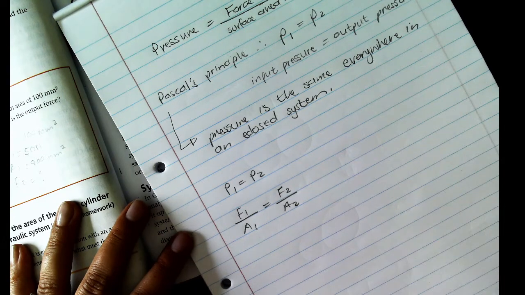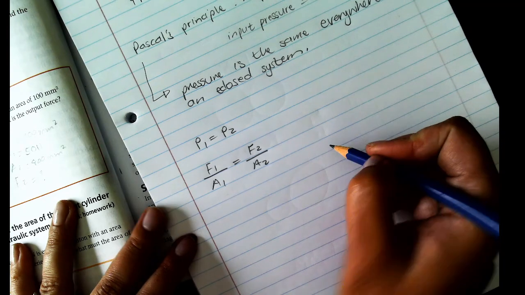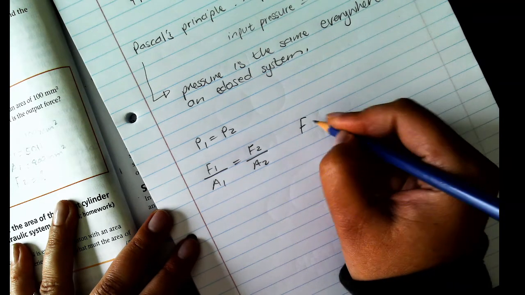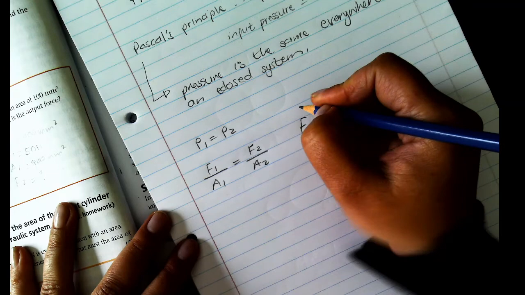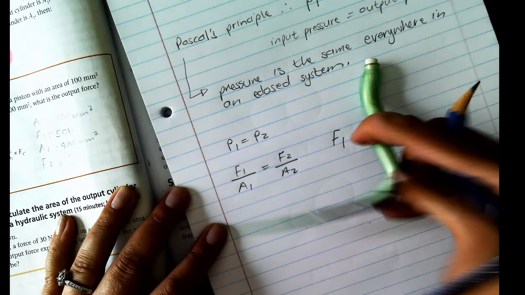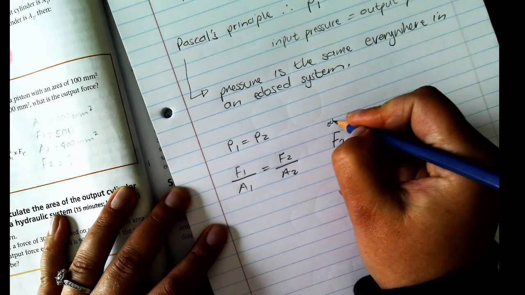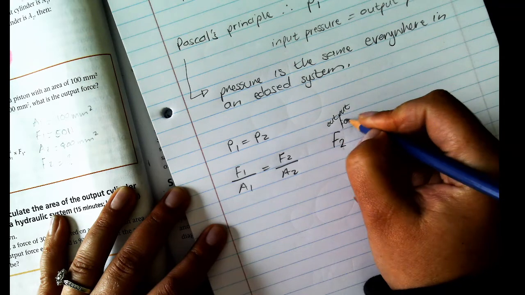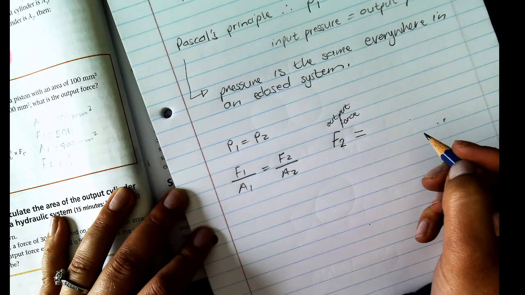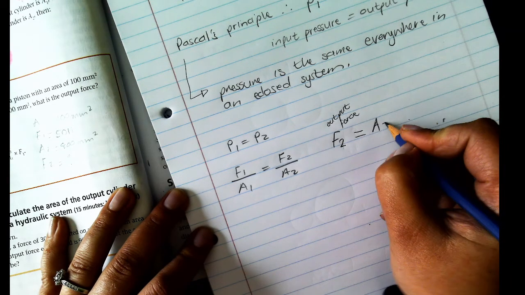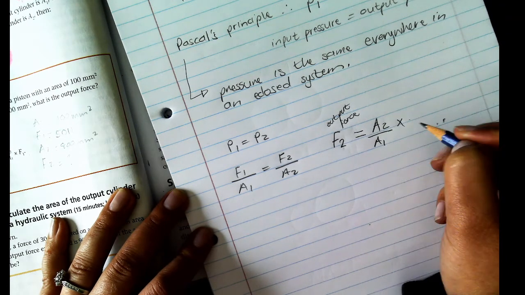So an easy way that I have found to remember the different ones is, let's start with if I want F2, which is output force. It equals A2 over A1 times F1.